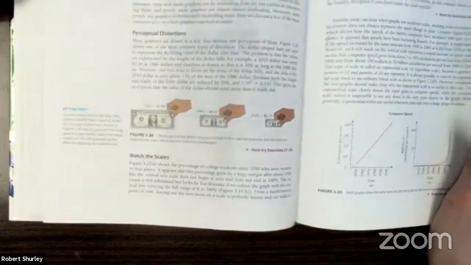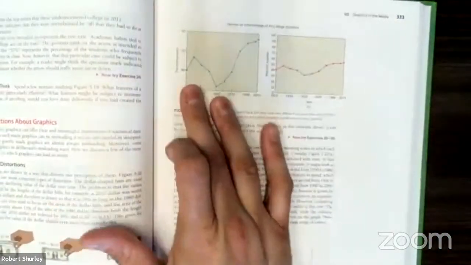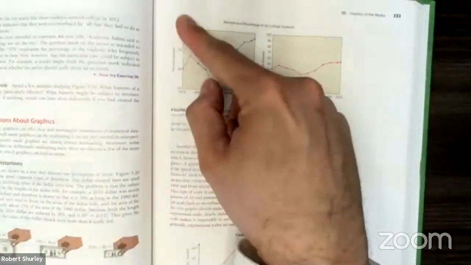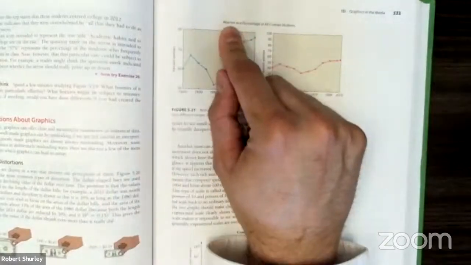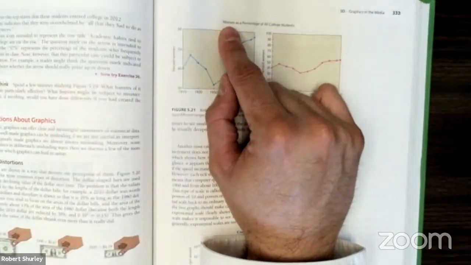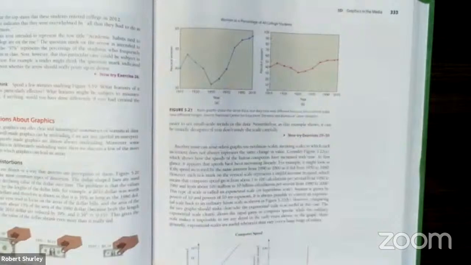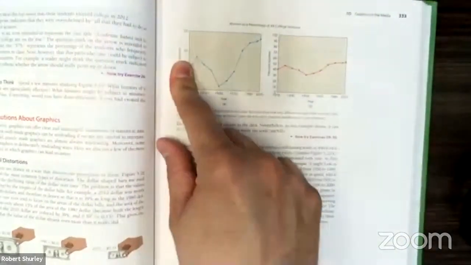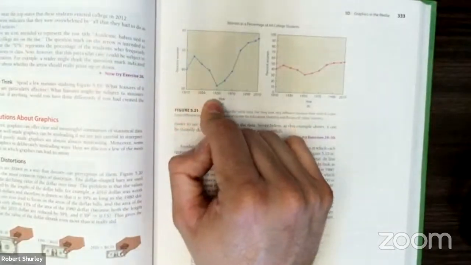The next, which is extremely common, is messing with the scales on the left. This vertical scale, this happens all the time. So this graph is titled "Women as a Percent of All College Students," and it starts in 1910. It's at 40, and then it goes up, and then it comes back down.